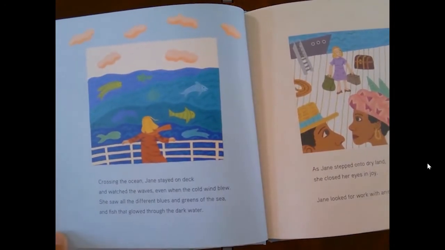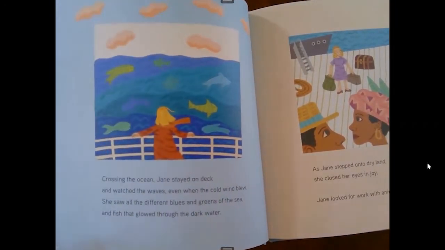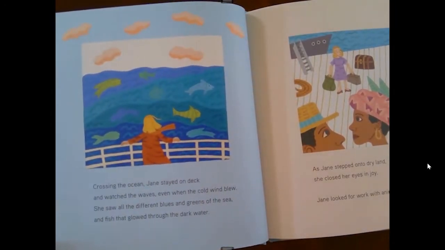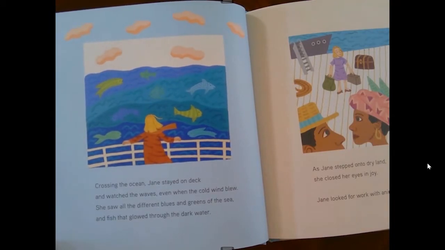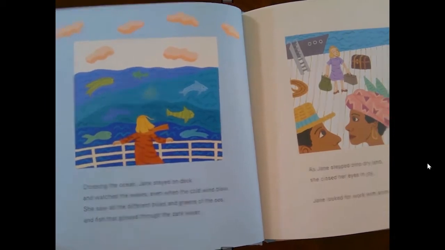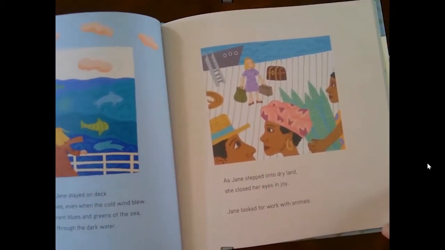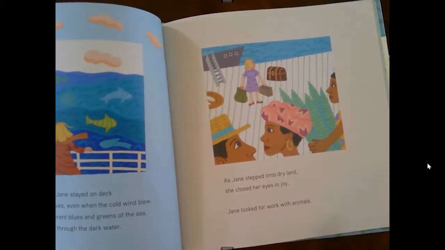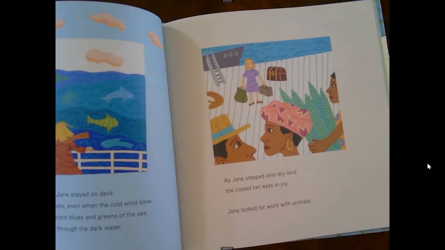Crossing the ocean, Jane stayed on deck and watched the waves even when the cold wind blew. She saw all the different blues and greens of the sea and fish that glowed through the dark water. As Jane stepped onto dry land, she closed her eyes in joy. Jane looked for work with animals. Again, if you're looking for compound words and you don't see one on a couple pages, that is okay. It won't always be there.